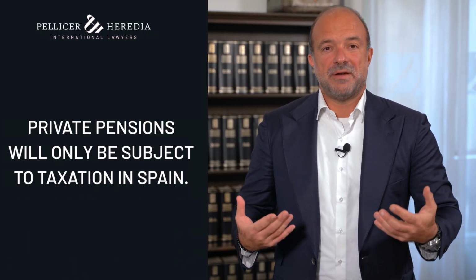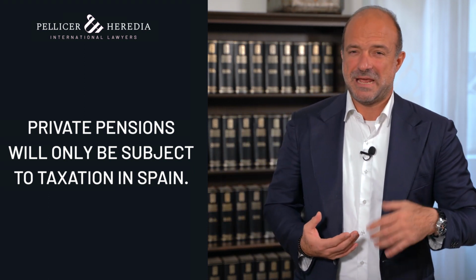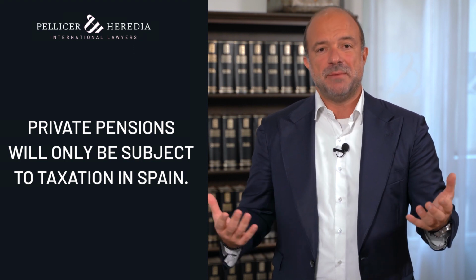Let's go through the private pensions. Article 17. What private pension means is any other type of pension received by reason of previous private employment, as opposed to what has been identified as public employment. An example is a pension received from Social Security by a private sector employment worker. Okay, those private pensions will only be subject to be taxed in Spain.